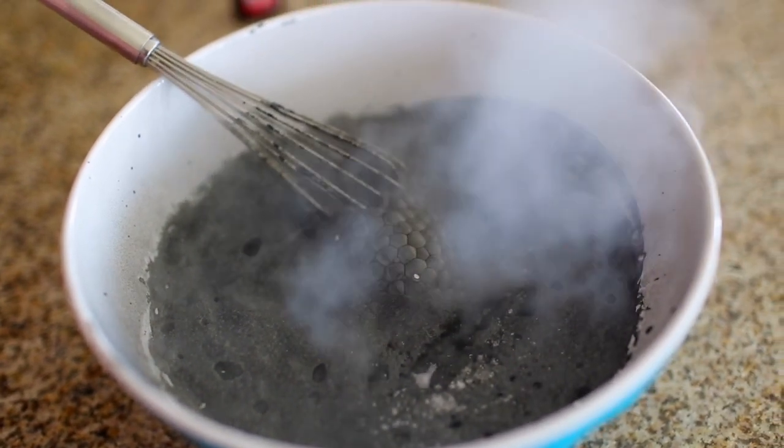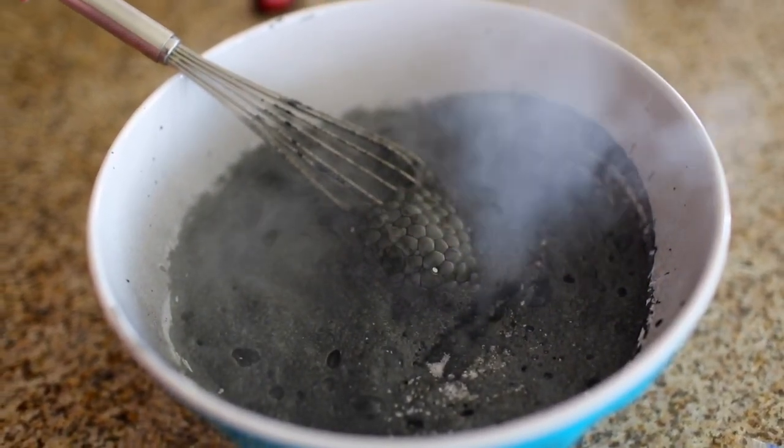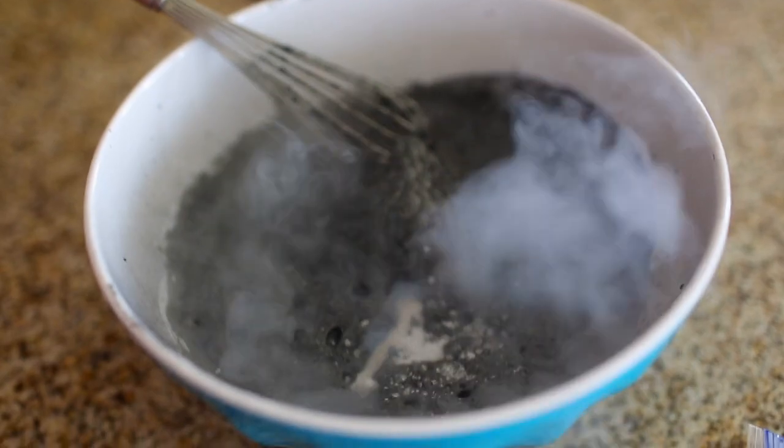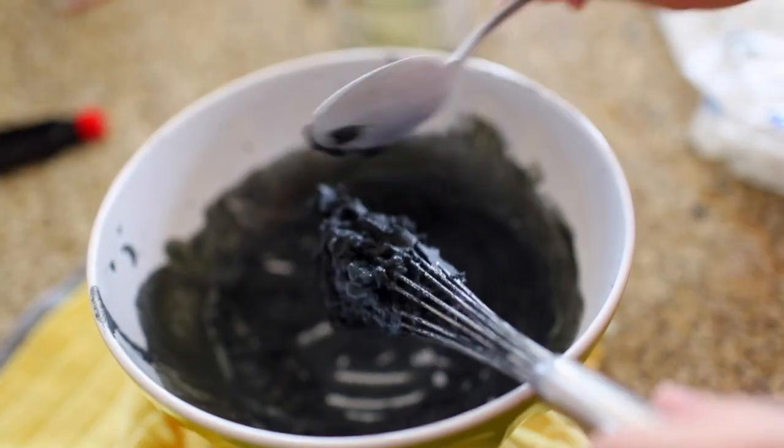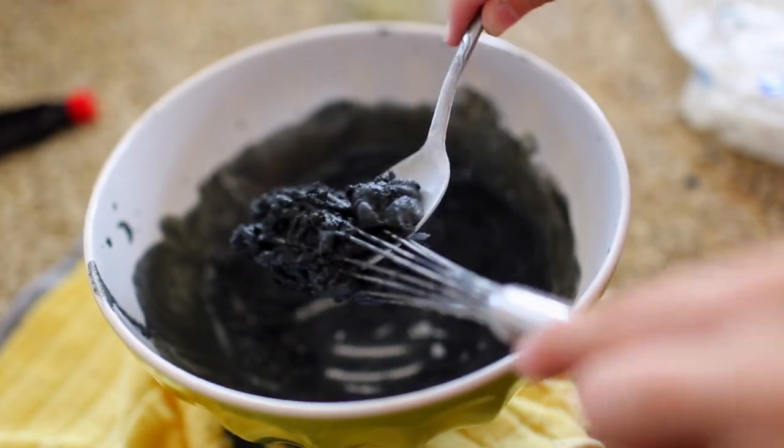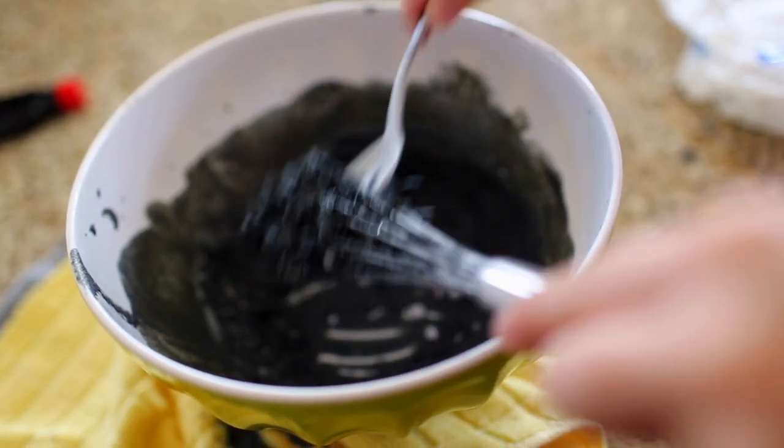The bubbles here are evident that a chemical reaction is occurring. The phase change of the ice cream base turning from a liquid to a solid is an example of a physical change.